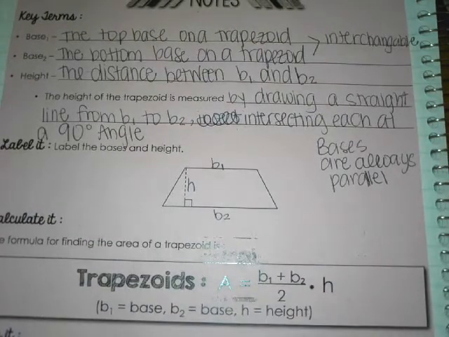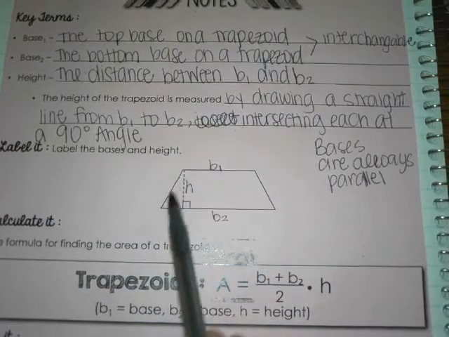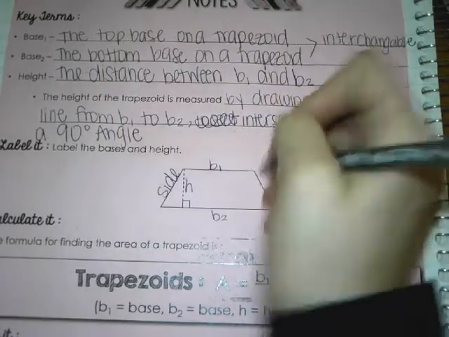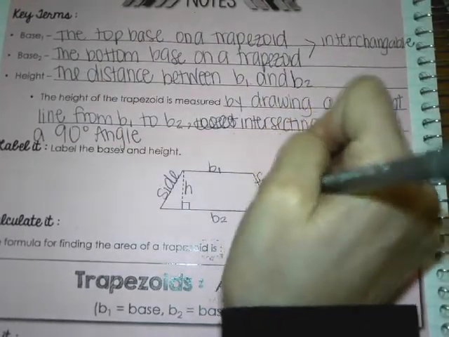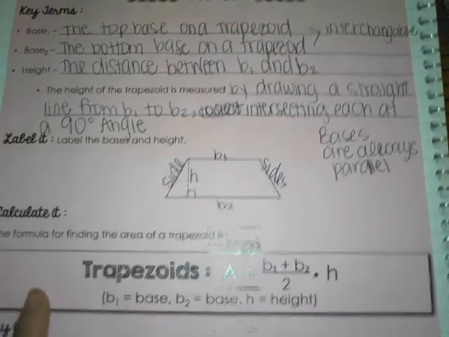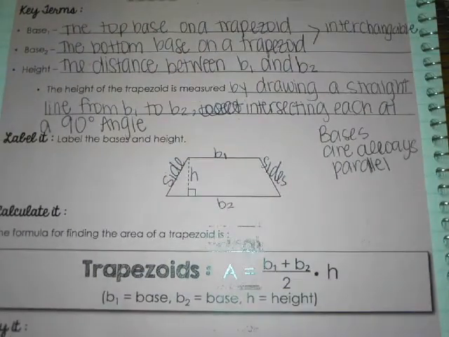Has to be at a 90-degree angle, and then it can be the height. Yes. Yep. Yeah, absolutely. Yes, yes. What do we call these two right here? Those are our sides. Okay.